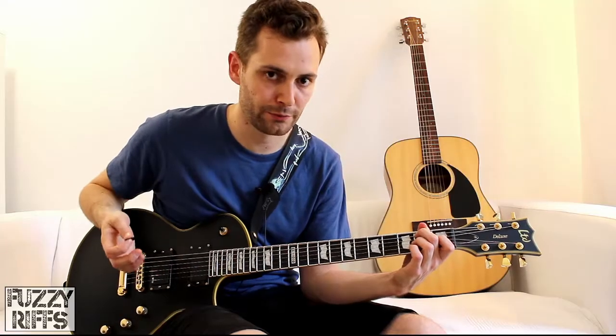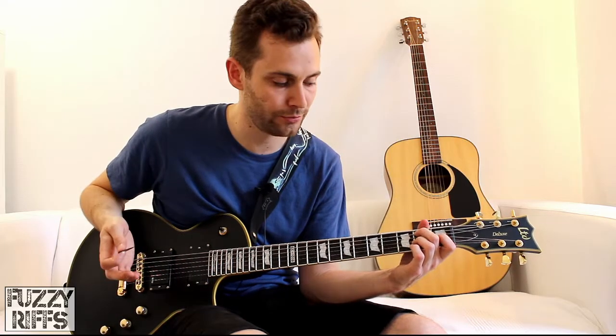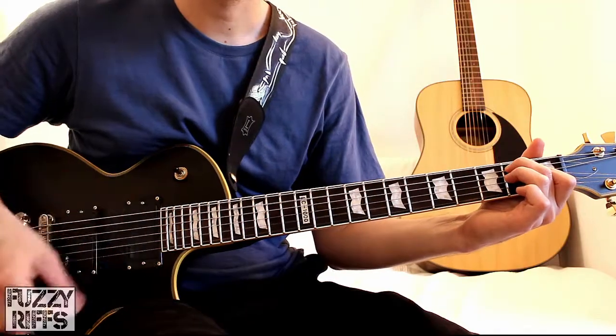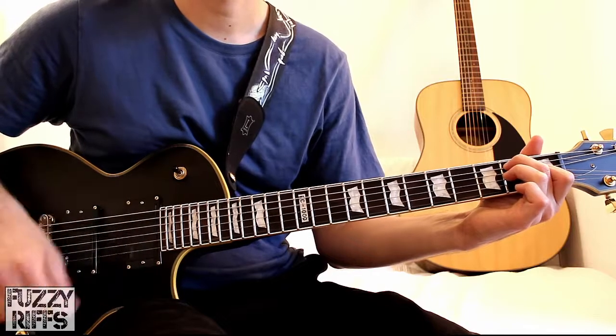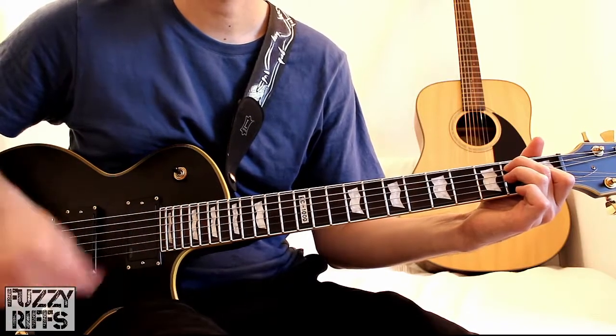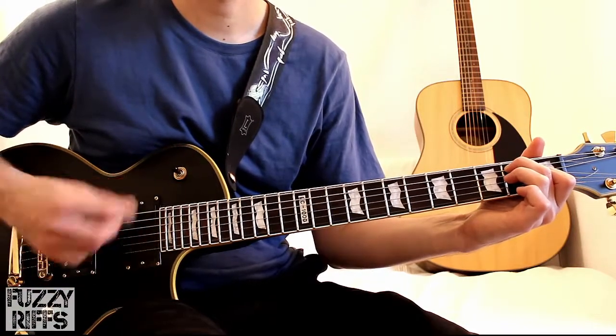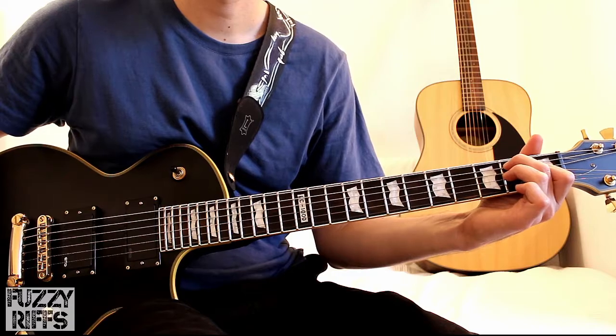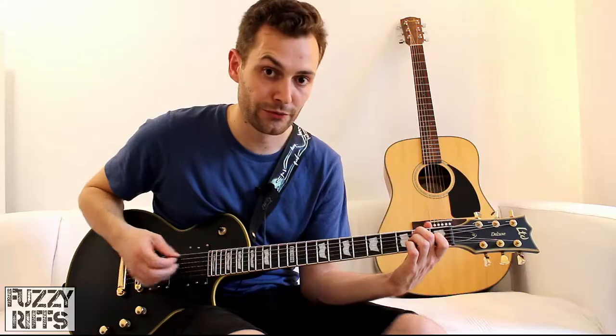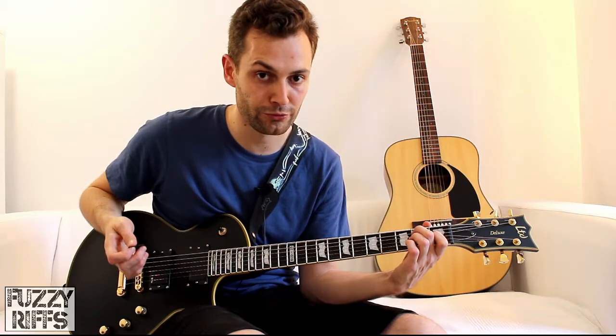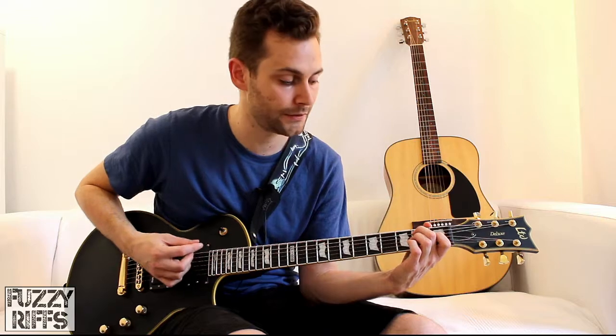So you have several ways of playing your chord rhythm. You could, for example, do this. Or if you want to bring some more rhythm to your chord progression, you could also play it like this.